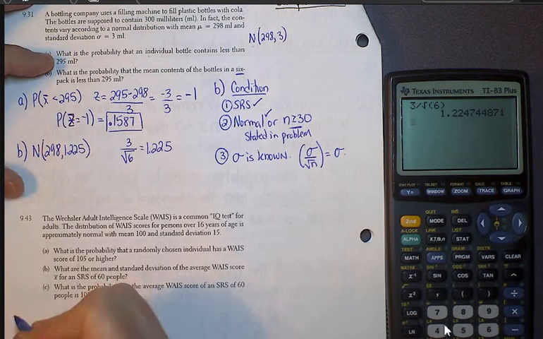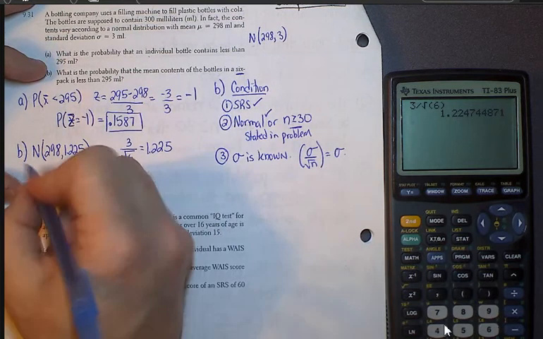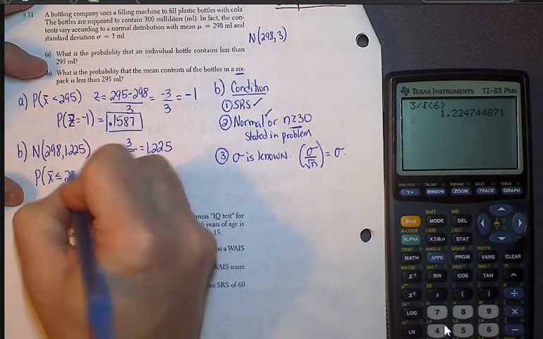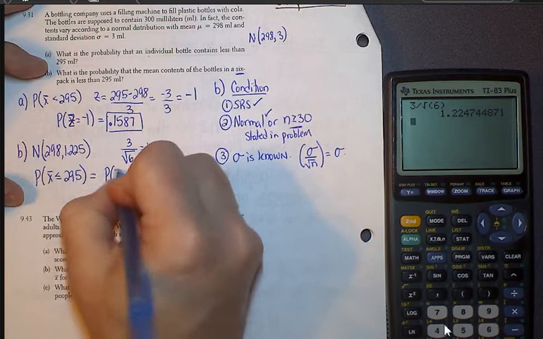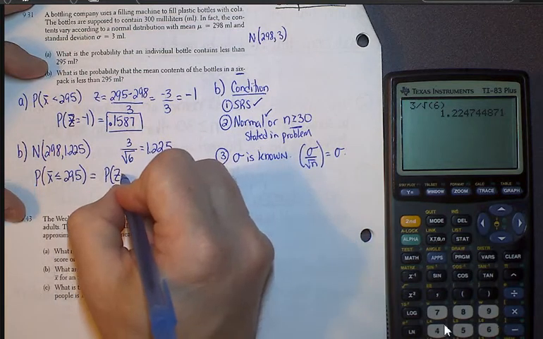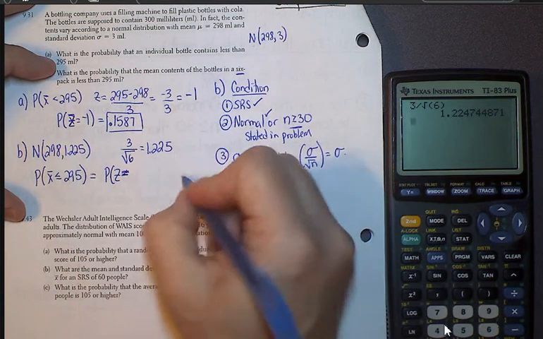All right, so now we want the probability that it's less than 295. So same type of question. X bar is going to be less than or equal to 295. So this is going to be the probability that the z-score is, now that's going to change. The z-score is equal to, and now we have to standardize this.